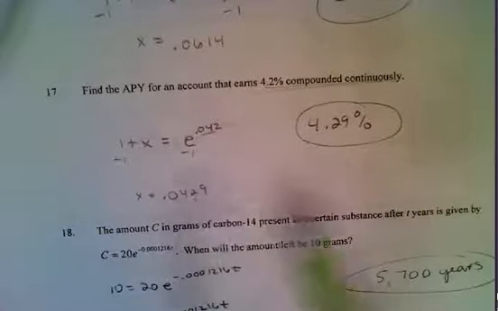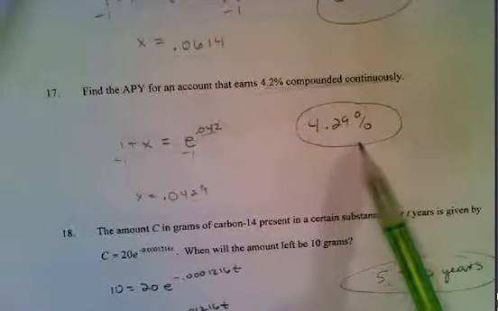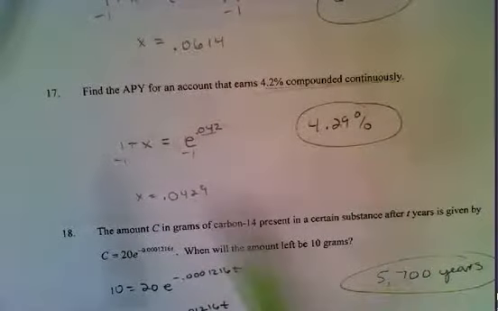So I subtract 1 from that as well. So I just throw this in my calculator, subtract the 1. Here's what I got. So that would be 4.29% would be the APY. Okay, so that's how you find the APY.